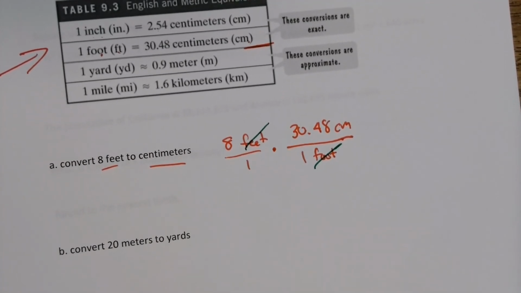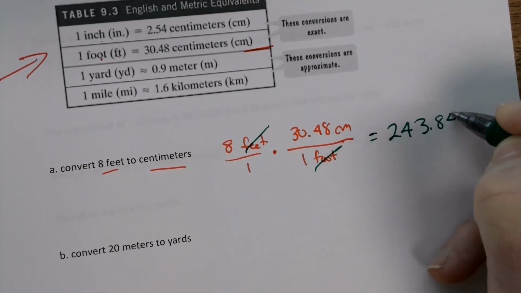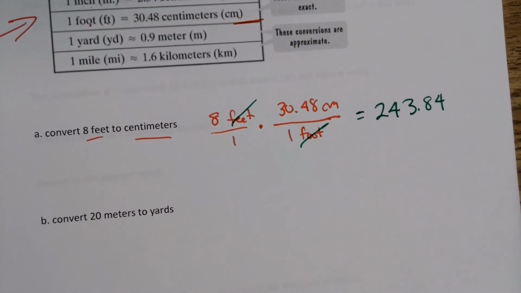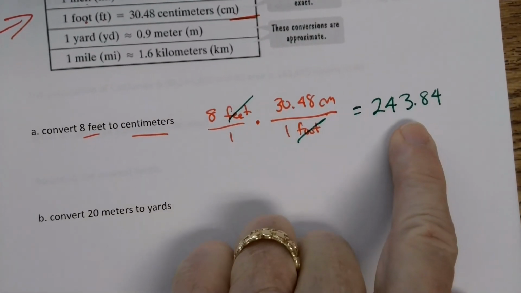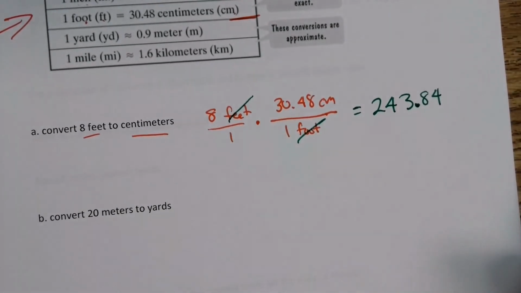How about 200? You're going to have a tough time in this. 243.84. Now, to help you on your Pearson work, read the little blue, because if they say round off, you have to round off. But on these that are exact, they're probably going to want all the way to 2 decimal places.